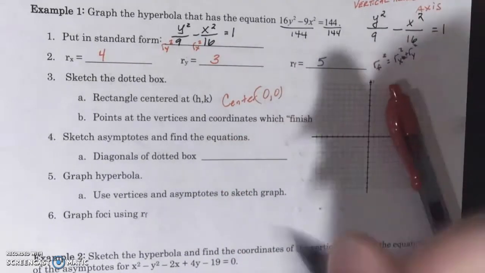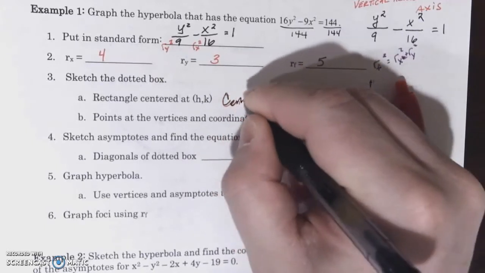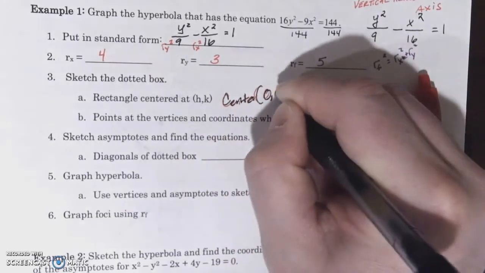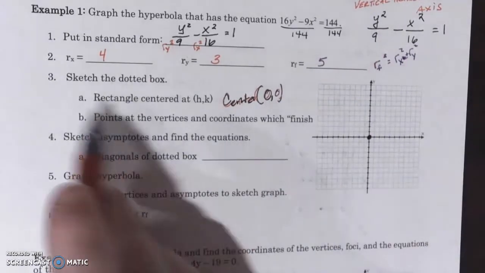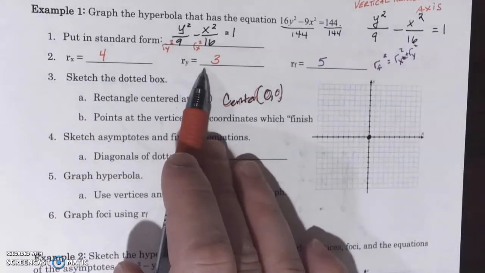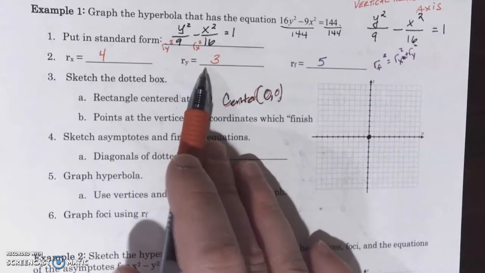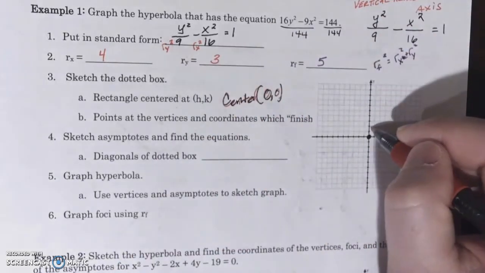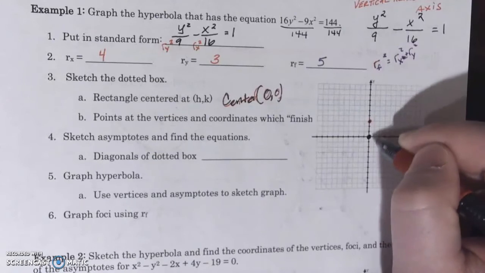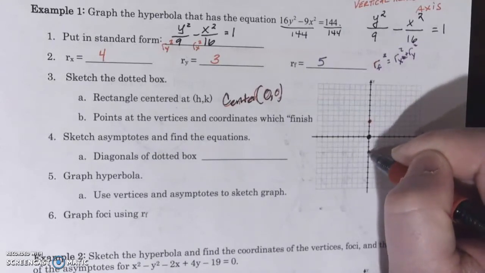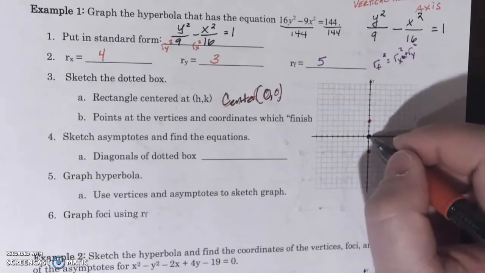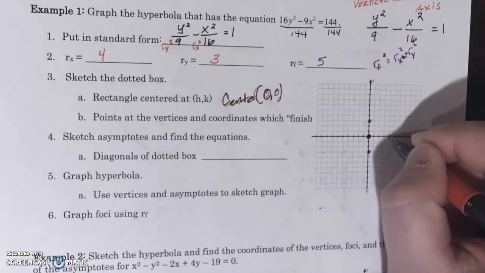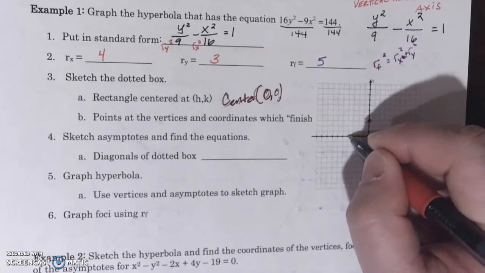I'll even use black pen to do that. So we can signify, here's our center at 0, 0. Okay, r sub x was 4, r sub y is 3. Let's put those points on the graph. So we're moving 3 vertically: 1, 2, 3. That's the distance from the center to the vertices. We're going to move 4 in the horizontal direction: 1, 2, 3, 4.